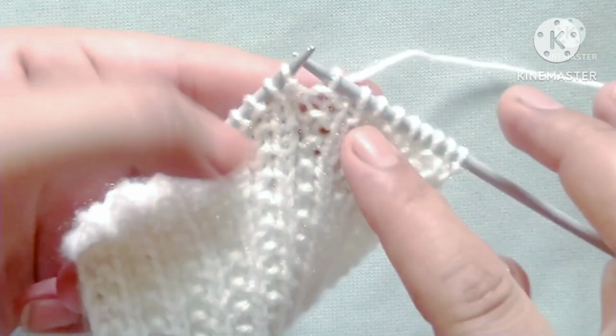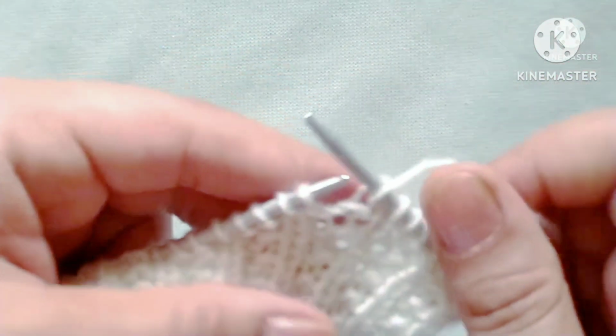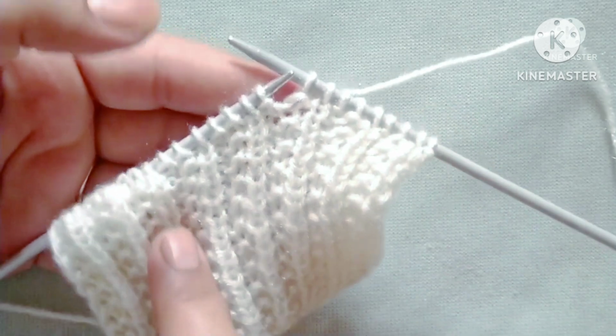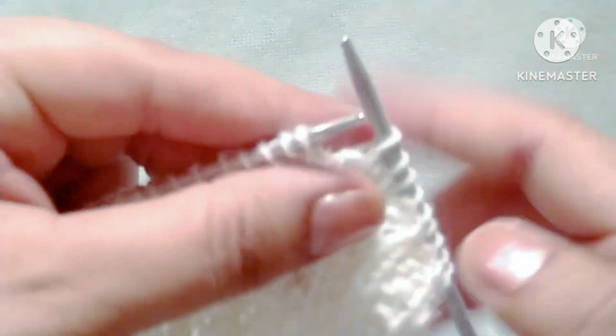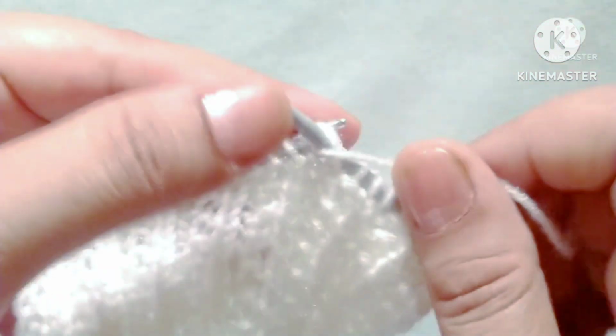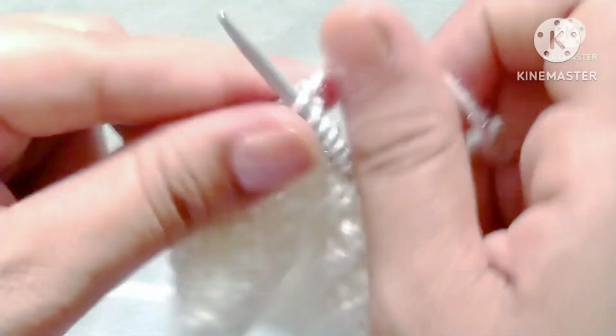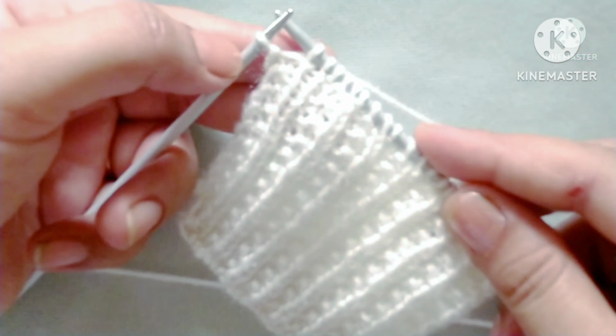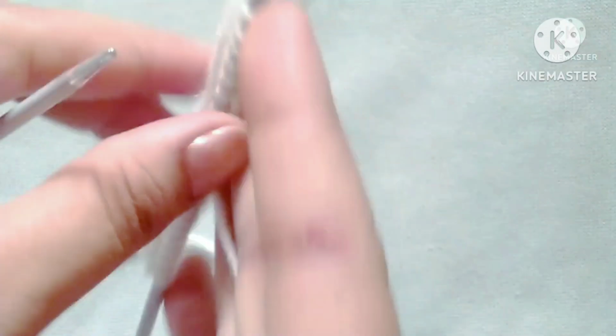So let's complete this row by repeating the pattern purl 1, knit 2. At the last I have one stitch, so yarn in front, purl the last edge stitch.